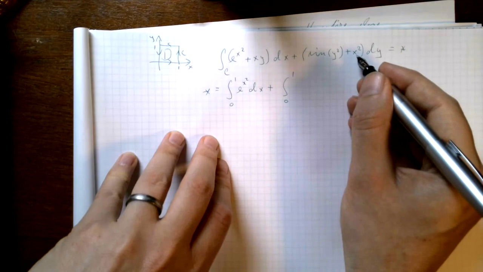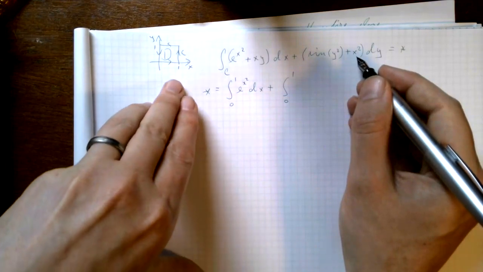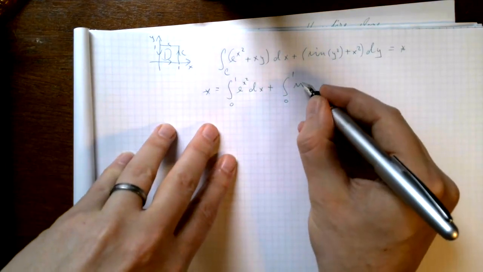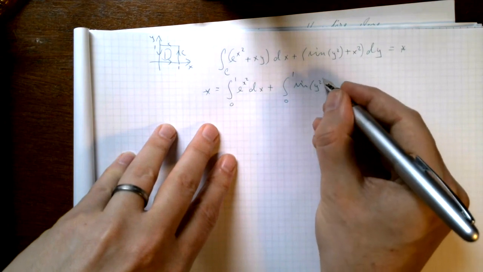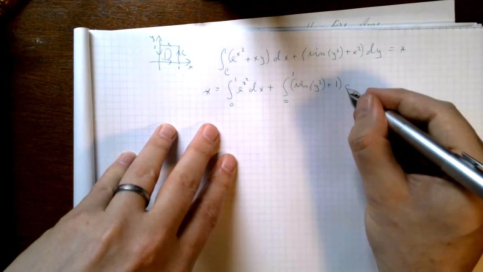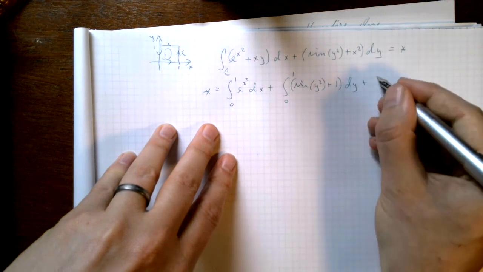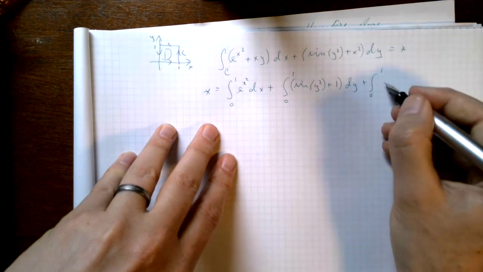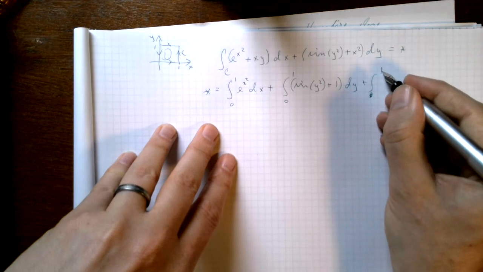So this is when x is 1. So it's the integral of sine of y squared plus 1 dy, plus the integral from 1 to 0.